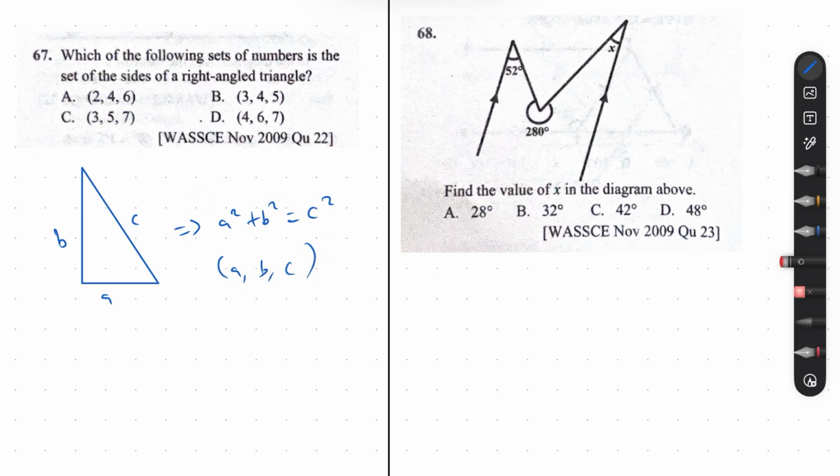So we need to find three sides so that when we add the squares of two sides, we get the square of the third side, which is the hypotenuse.